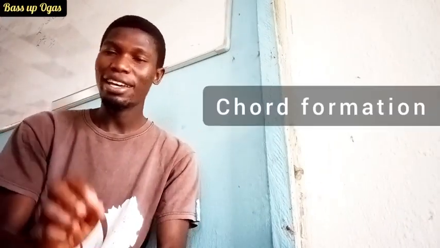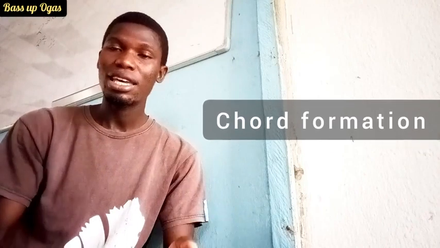So in this video, we'll talk about something really simple: chord formation, especially on triads. Even if the chords are not triads, the formation of chords is easier than you think. So this is how chords are formed, as simple as this. But note, chords are formed from scales.